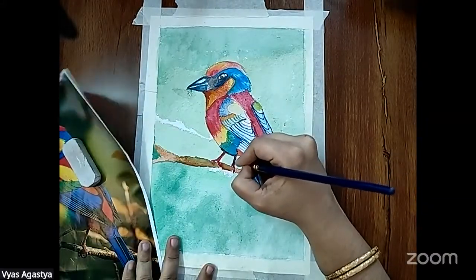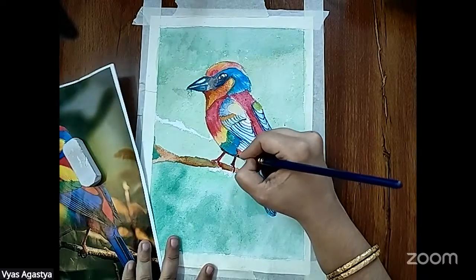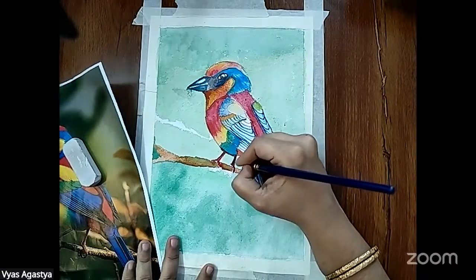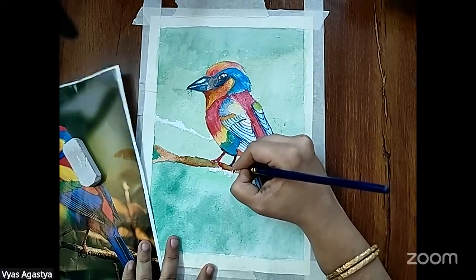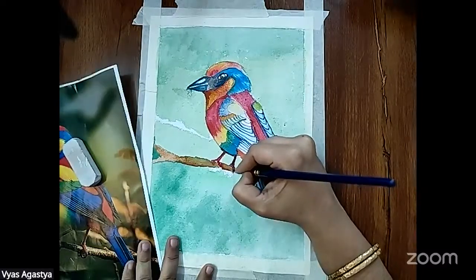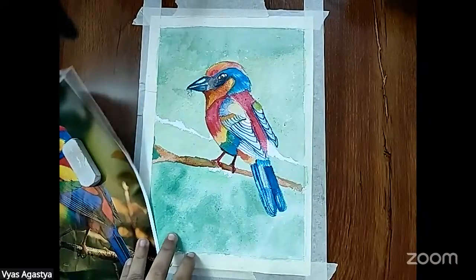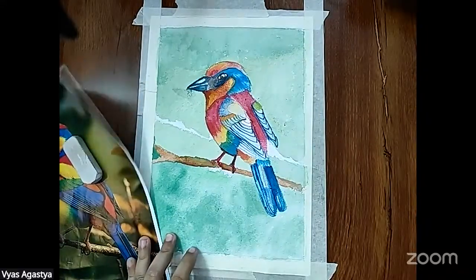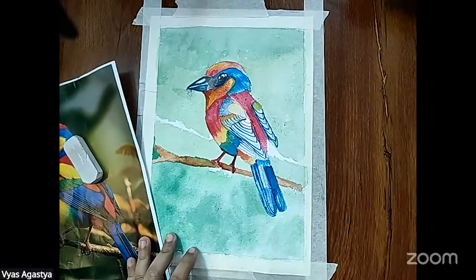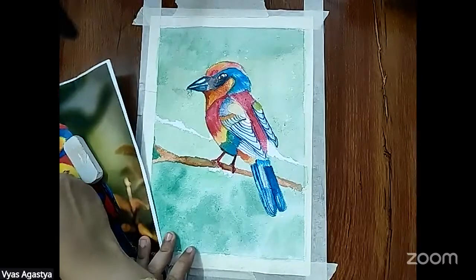Remember, it is sitting towards the left. Okay. So that the sunlight will fall, the darker value will fall on this side, on the left side. Okay. On the right side, sunlight will be there, lighter value will be there.